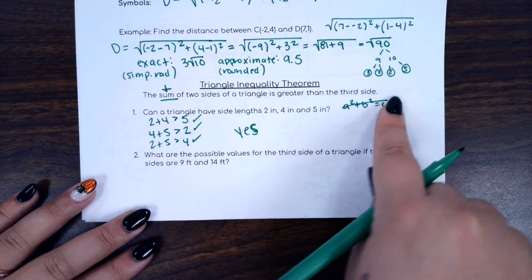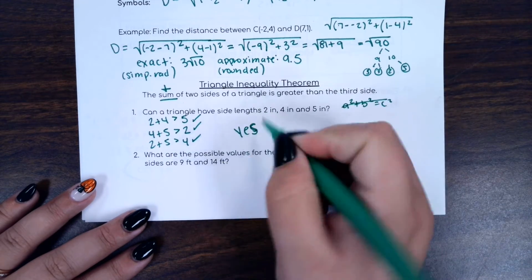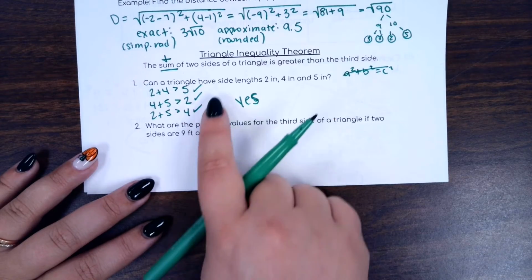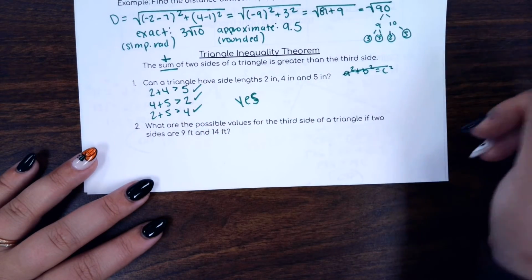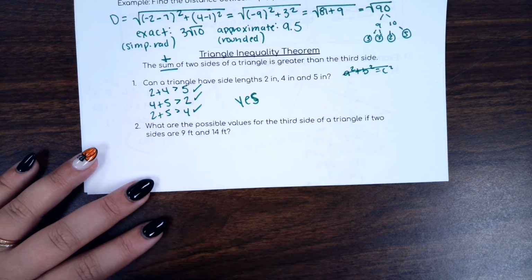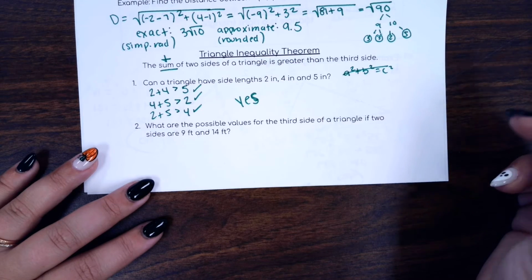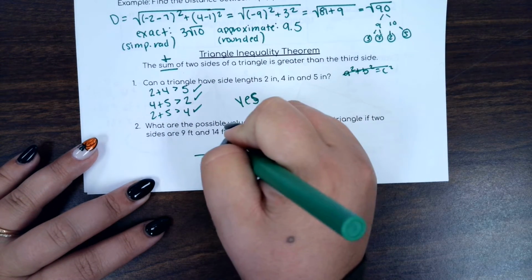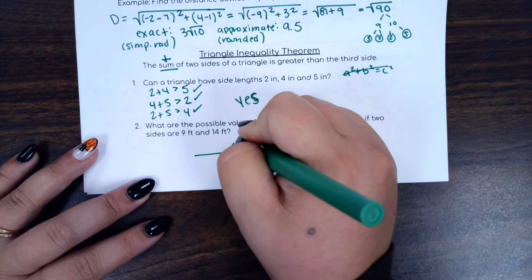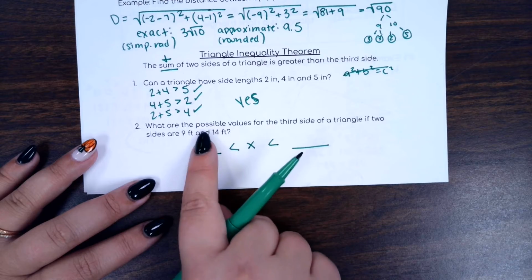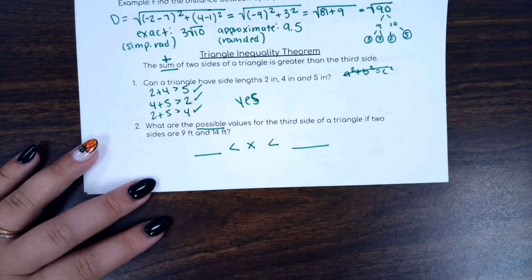Again, we don't know if it's right. We could figure it out if we wanted to, but we just know that it's a triangle. Another thing that we can do with the triangle inequality theorem is figure out the possible values for the third side of the triangle. To do this, you're going to set up a compound inequality. What that means is you're going to have a number is less than x, which is less than another number. So when it asks you for the possible values, it's always going to be a compound inequality like this.